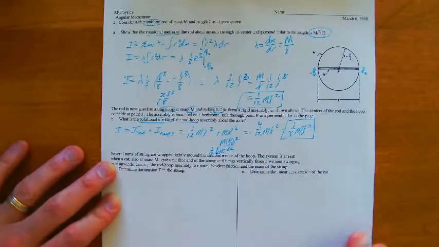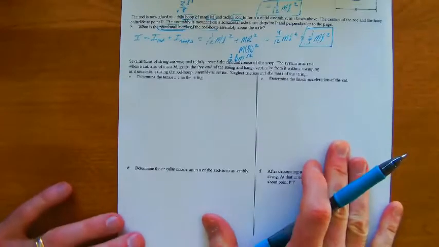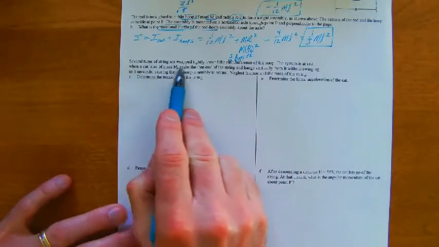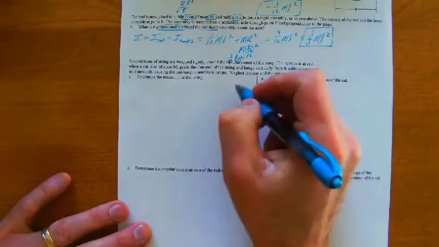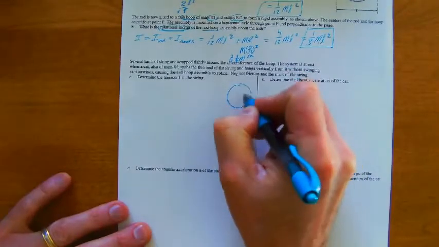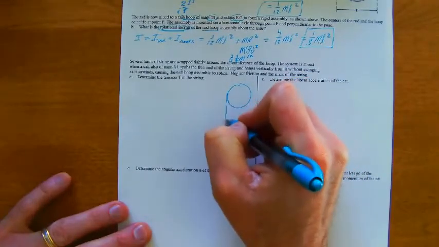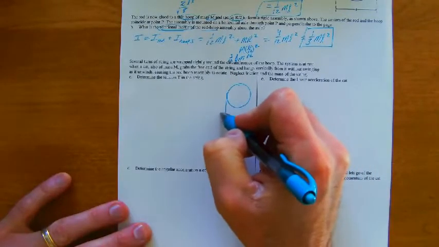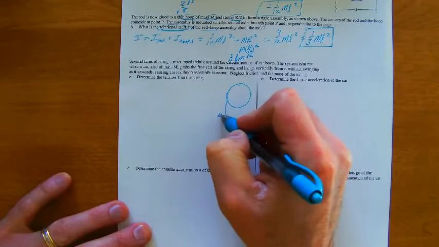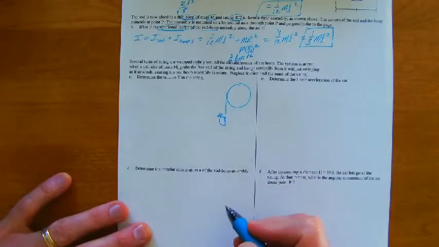and that's my new moment of inertia for that combination. So now at the bottom here, I have several strings that are wrapped tightly around the circumference of that hoop. So I have my hoop, and I'm going to wrap a bunch of strings around it, hang a string down. The system is at rest when a cat grabs onto it. So here is our cat, and sorry, I'm terrible at drawing animals, but there's my cat hanging off of the bottom.